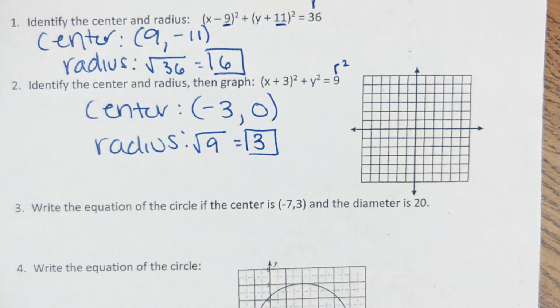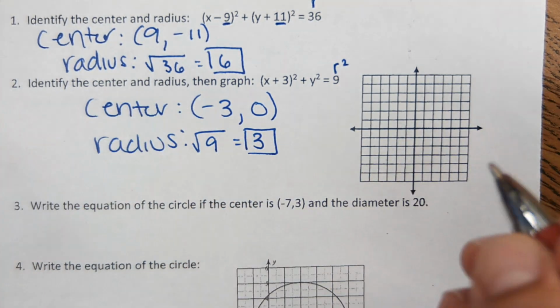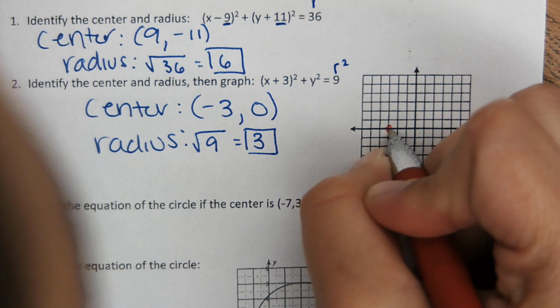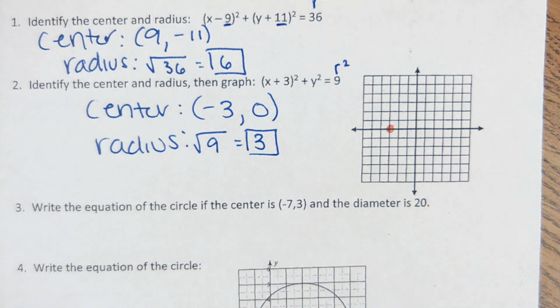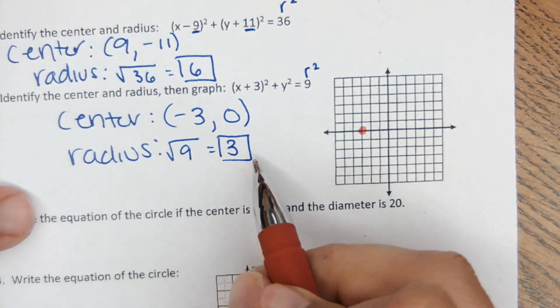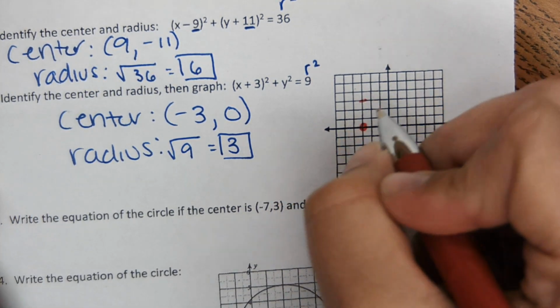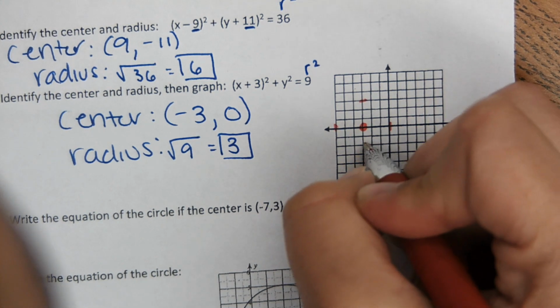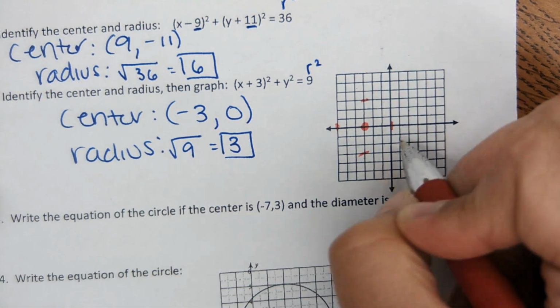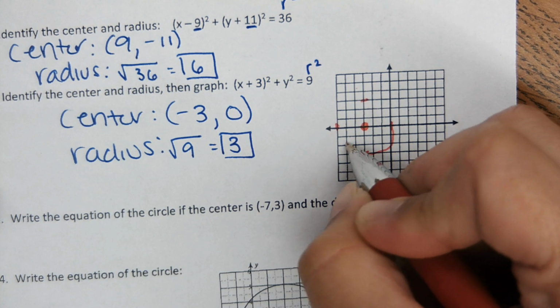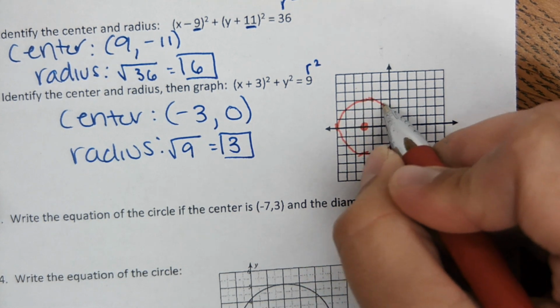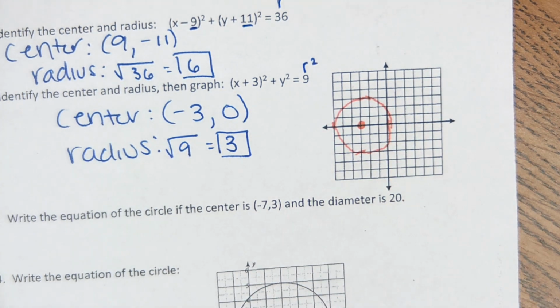Okay, and now when I graph it, I'm going to first graph the center at negative 3, 0. So you just circle around it? Yeah, so once you have the center and radius, you can graph it. And then the radius is 3, so I'm going to just make a mark at 3 units from the center in all the directions. And then try my best to make a circle-ish. On a computer, it's a little bit easier to make a perfect circle. Mm-hmm.